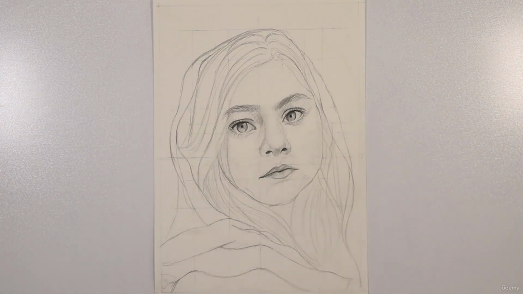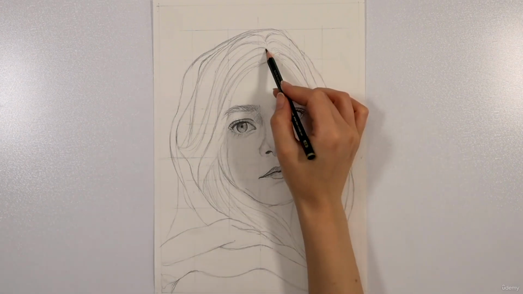Now we are going to work on her hair. We're going to use a dark pencil, such as a B6 pencil. Take your time and apply those delicate lines according to the shape of the hair.